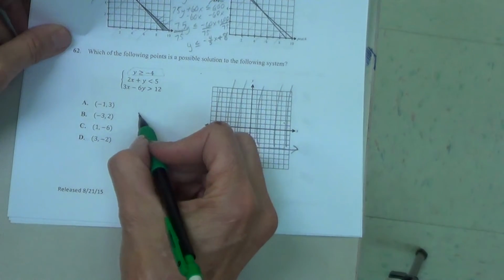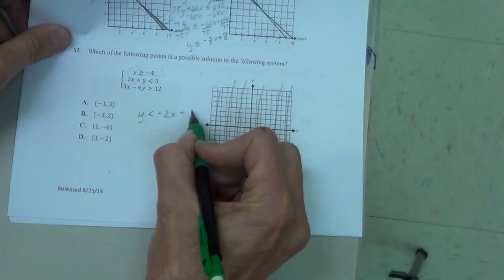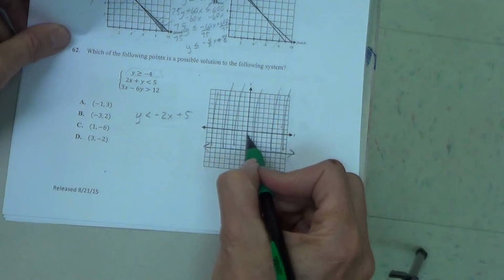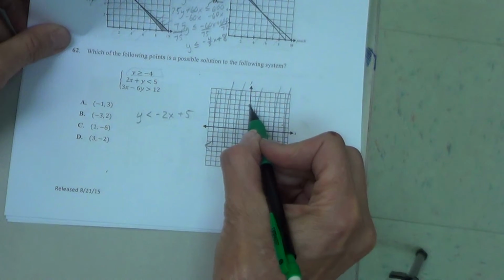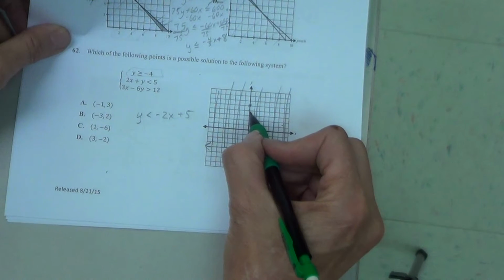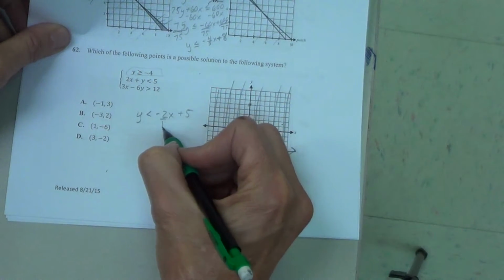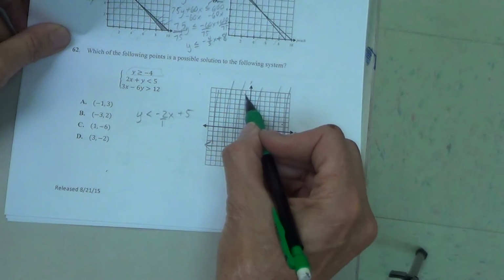This one we need to get the y alone, so we would subtract 2x from each side. And we would come in here at +5. And -2x is our slope. So we rise 2 and run to the left 1 because it's negative.